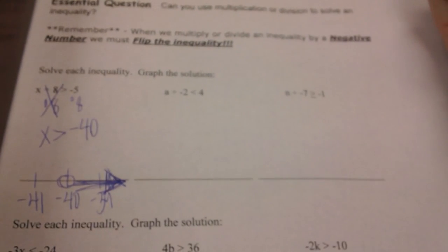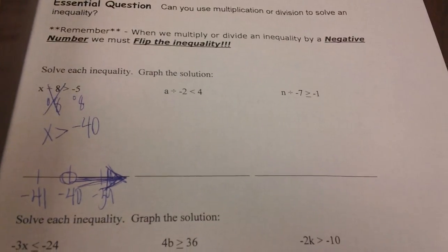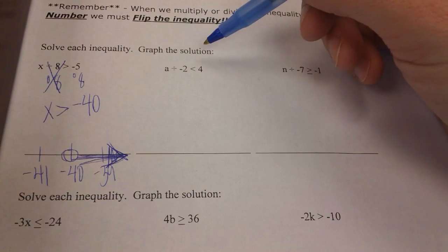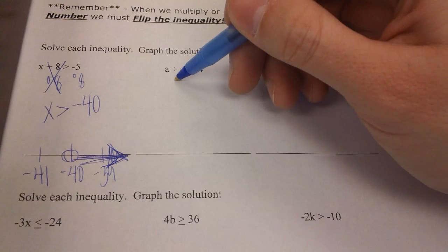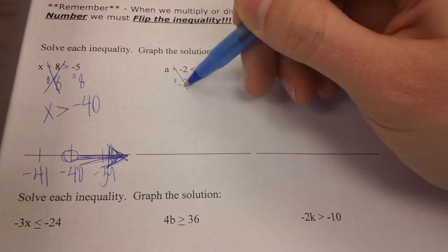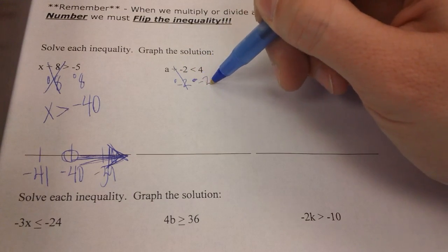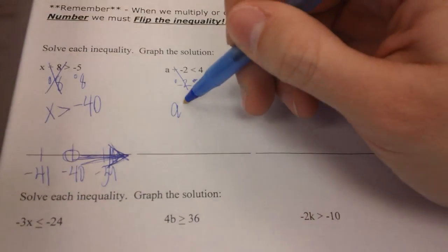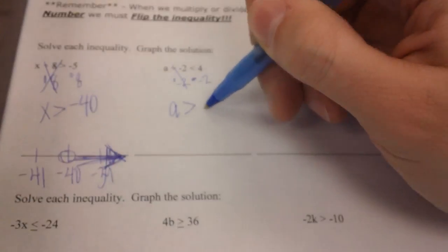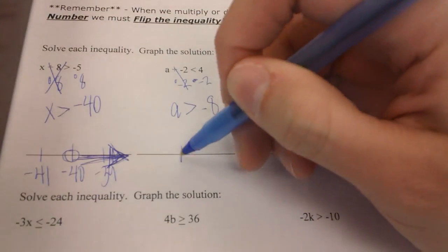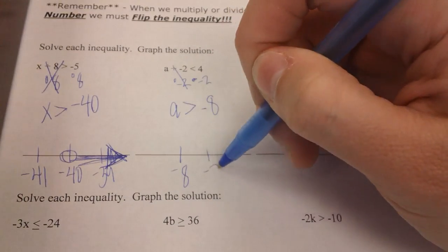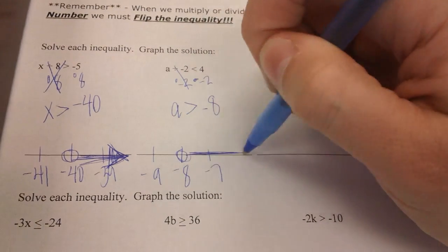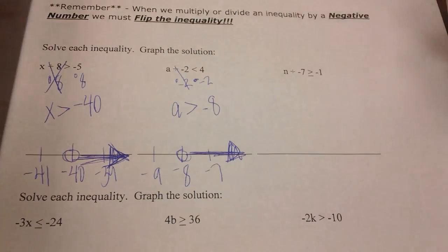Alright, number 2, we have a divided by negative 2 is less than 4, so I multiply by negative 2 to get rid of it. And now I multiplied by a negative, so my sign changes, and 4 times negative 2 is negative 8. So I have an open dot, and it's greater, so it goes to the right.